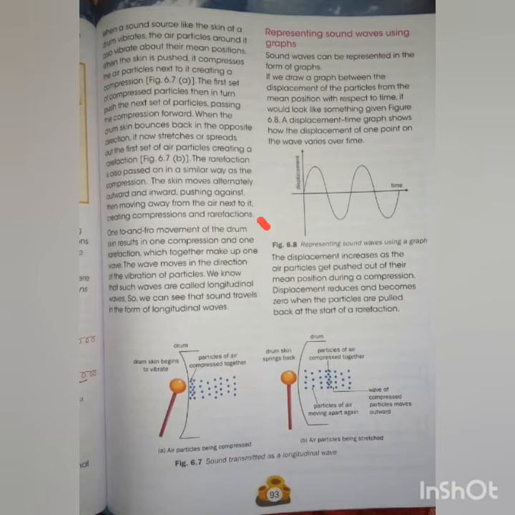Now this rarefaction and compression zone follows one after the other, and it can be represented in the form of a graph. The graph looks like this. Upward means it is compression and downward means it is rarefaction. So when air particles are close to one another like this, it means it is compressed. When they are far away from each other, then it is rarefaction. Again they will be compressed, then the graph will go upwards, and again when they spread away from each other, it will be rarefaction. So this is how the graph looks for representing a sound wave. Sound waves can be represented in the form of graphs.